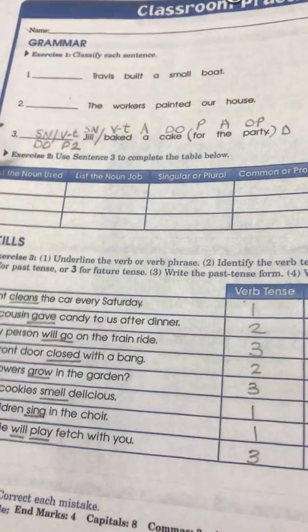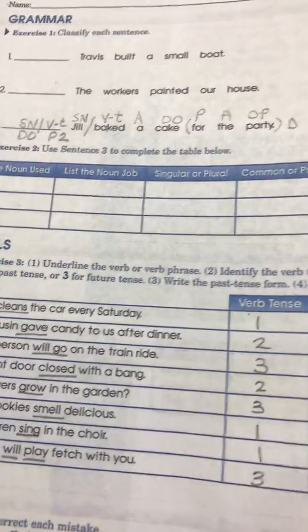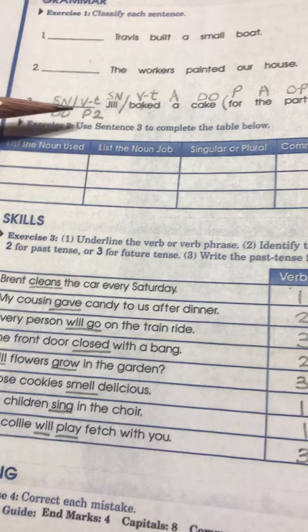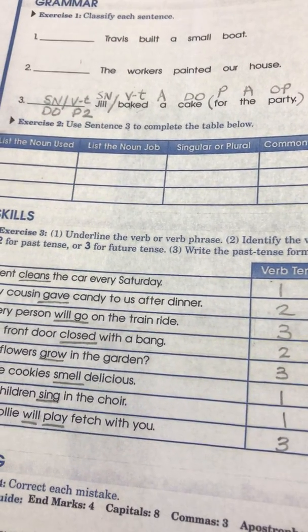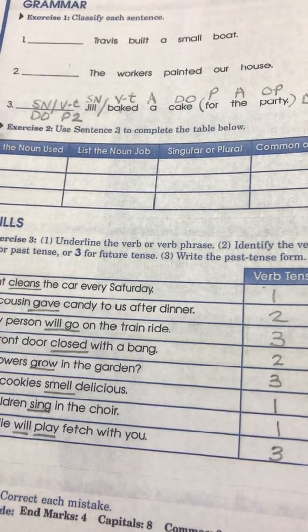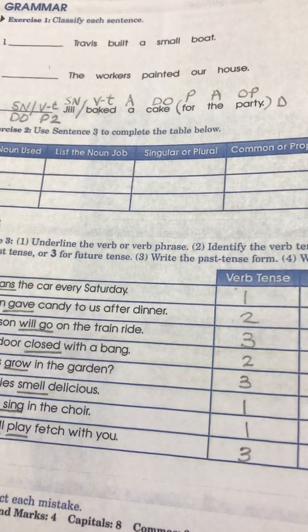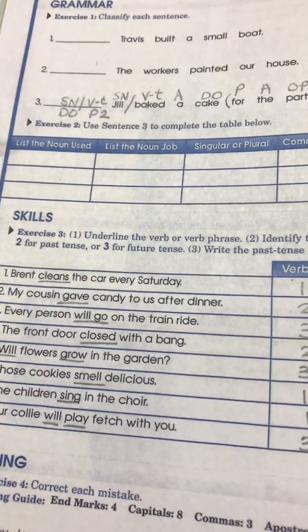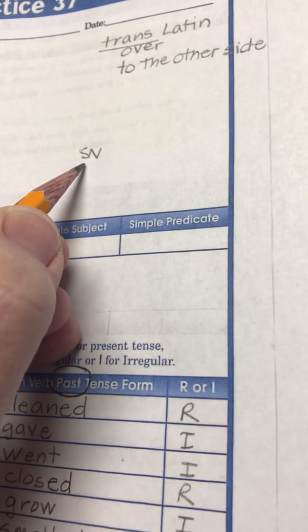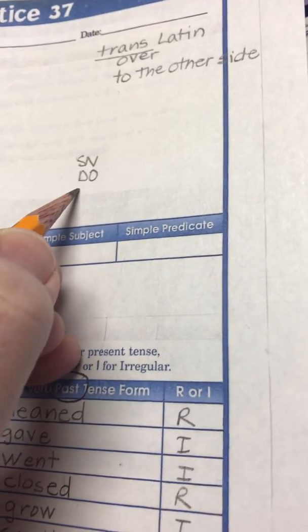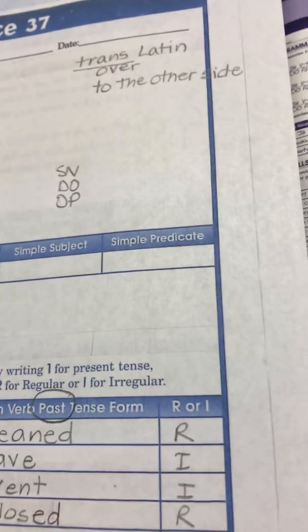Now that gives us a chance to come down to sentence 2, exercise 2, because it says to use sentence 3 to complete the table below. Now, if you remember, there are 3 jobs that a noun can have. So a noun can be a subject noun, a noun can be a direct object, a noun can be the object of the preposition.